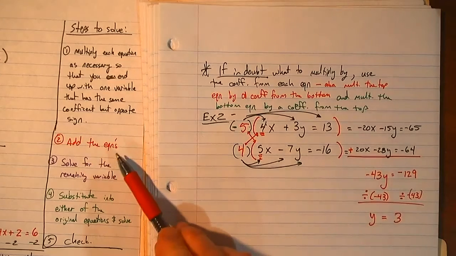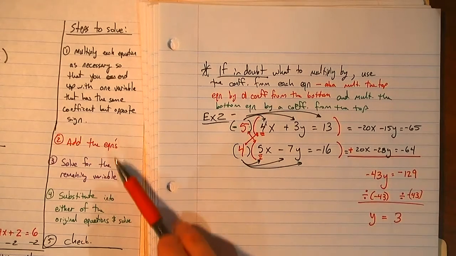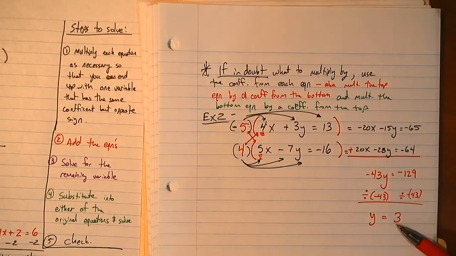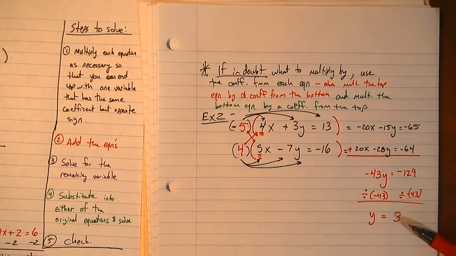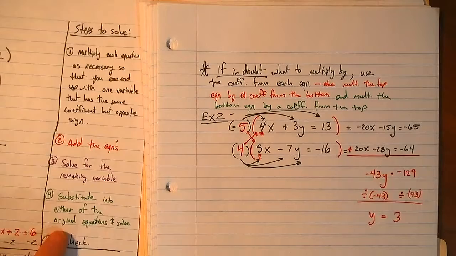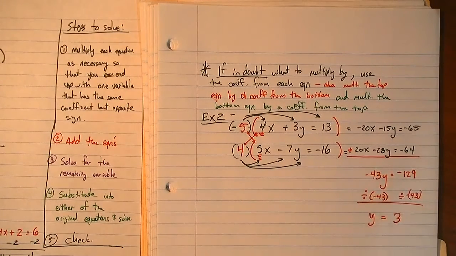So now we've added the equations, and we've solved for one of the variables. I'm sorry, this was step 1, step 2, and now we've also done step 3. We're on to step 4. We're going to plug that back into one of the original equations. Again, it would be okay to plug it into one of these, but the numbers are ginormous. Why would you do that?